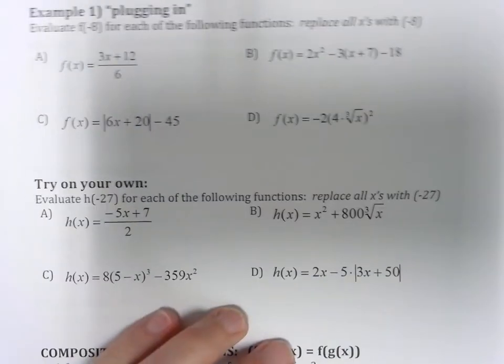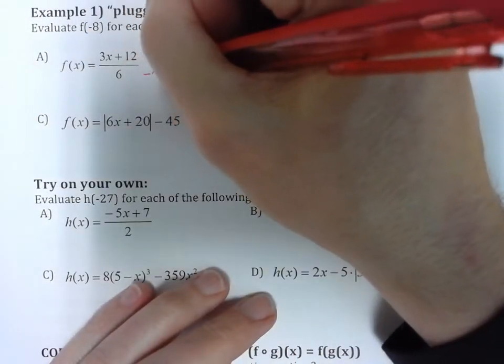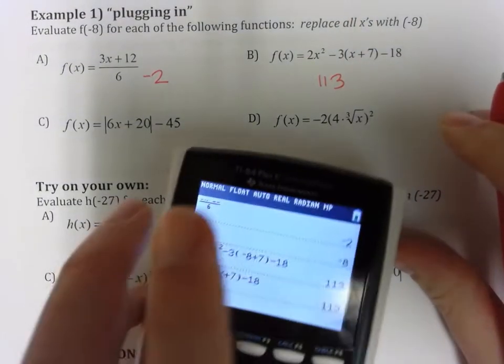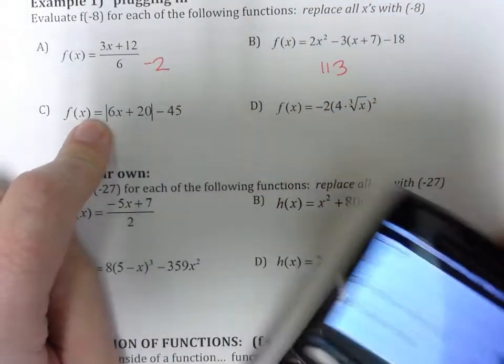So what did we get? We got -2, 113. What does that mean? This is absolute value.